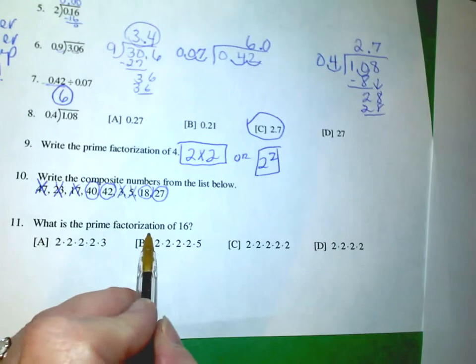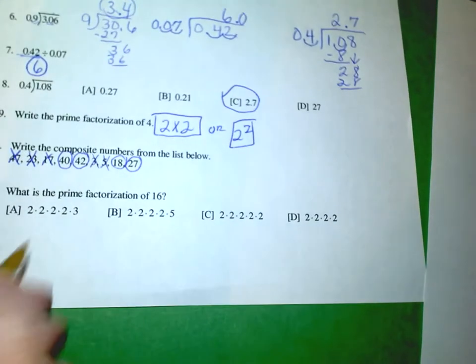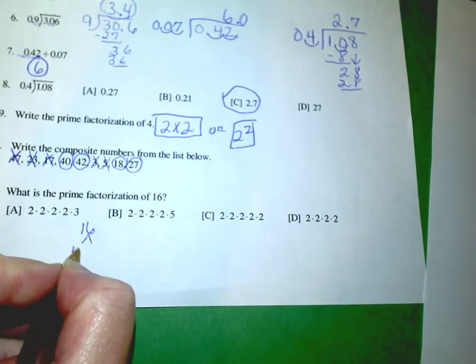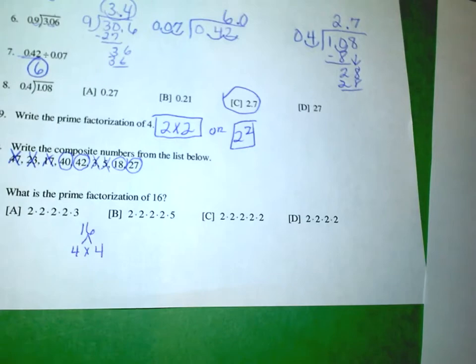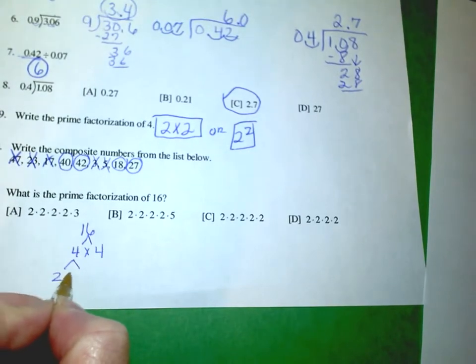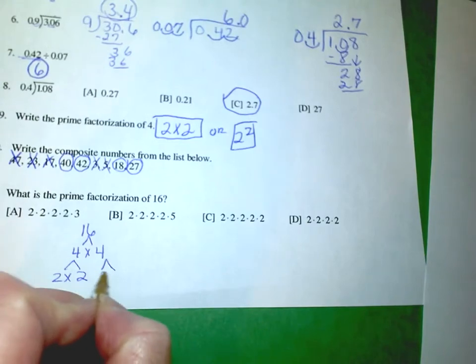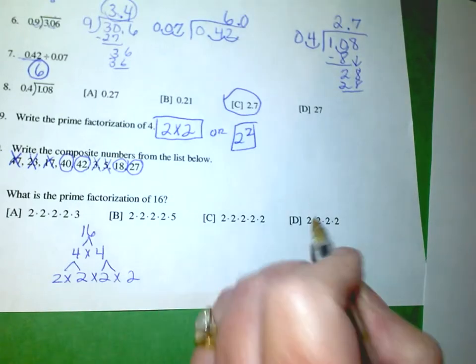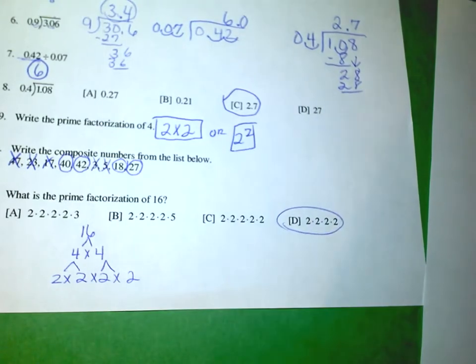What is the prime factorization of 16? So we have 4 choices. If I work it out with a factor tree, 4 times 4 is one way that we could do this, and of course then each of those 4s could be broken up into 2 times 2. And we have 4 2's, so the only one that has 4 2's is D, and D is the right answer.